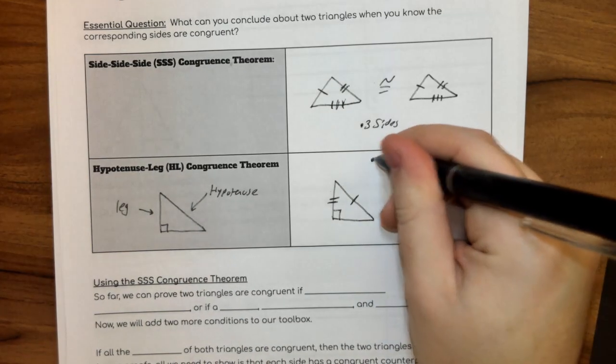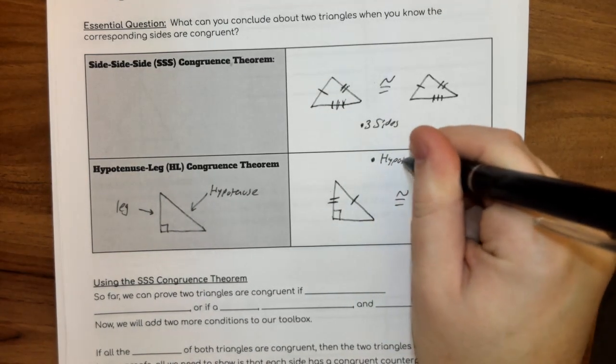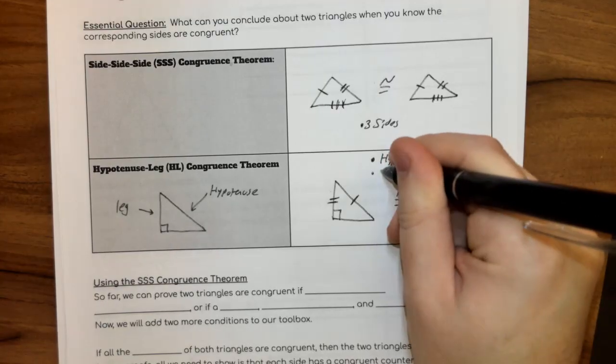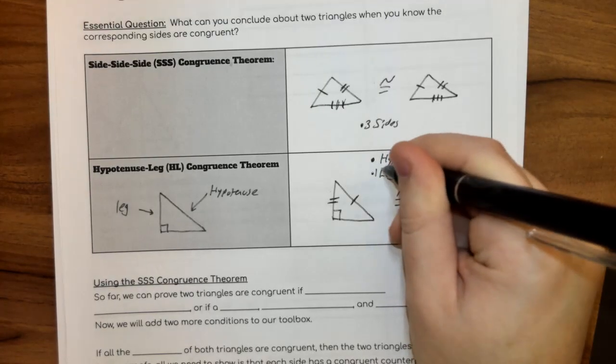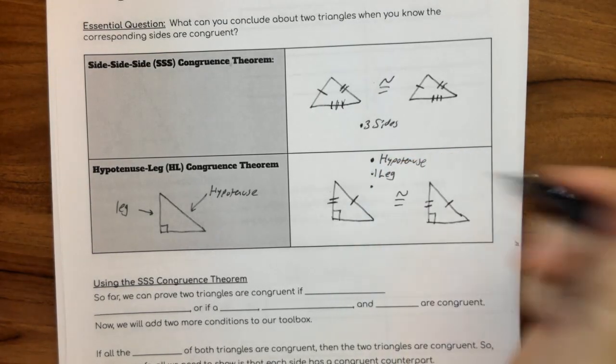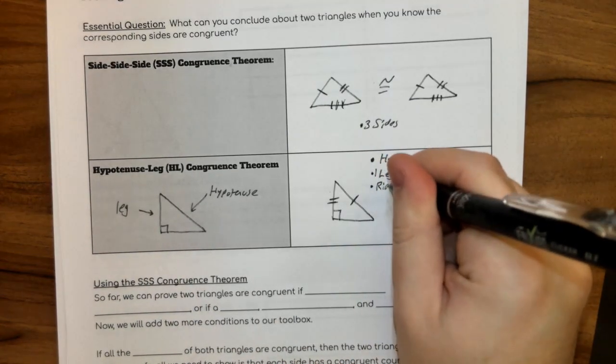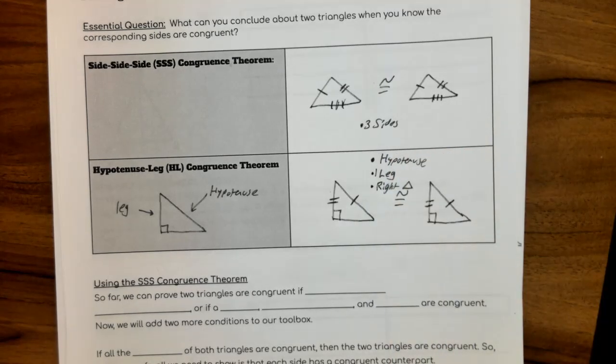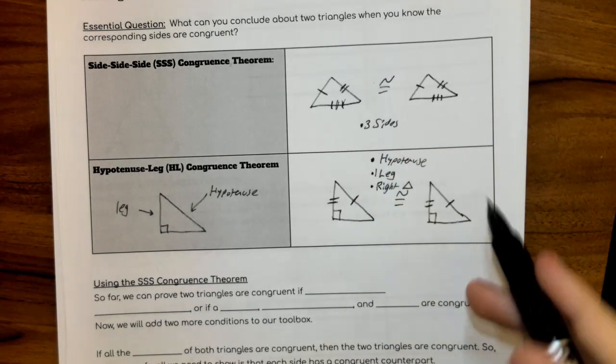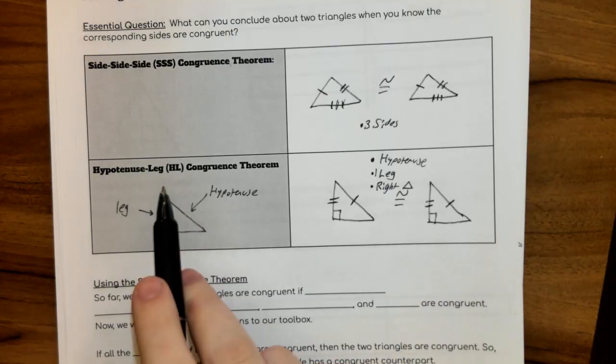In fact, let me write that down. We need the hypotenuse. We need to prove that one of the legs are congruent. But because we actually need to have a hypotenuse in the first place, we also need to prove that it's a right triangle. So there's actually still 3 things we need to prove, even though it looks like 2.